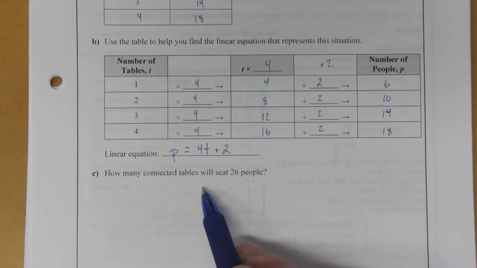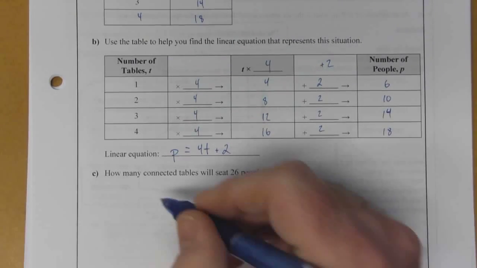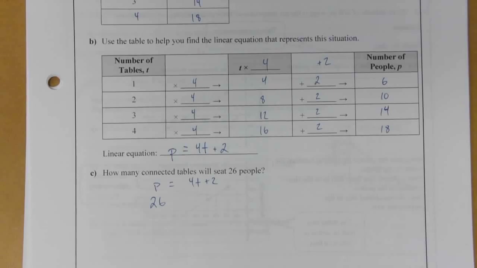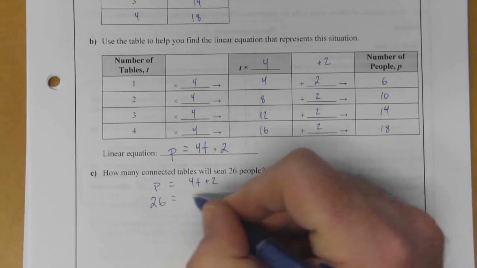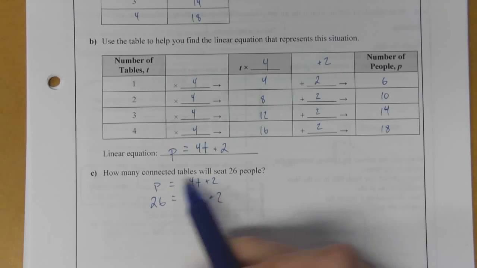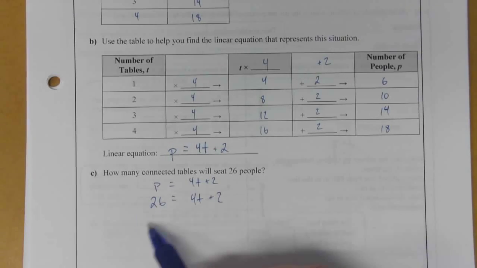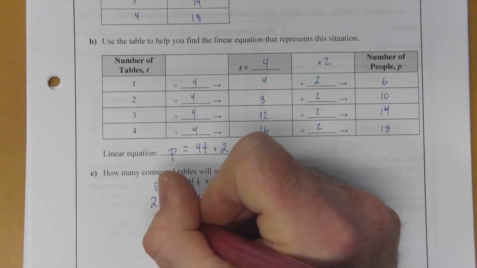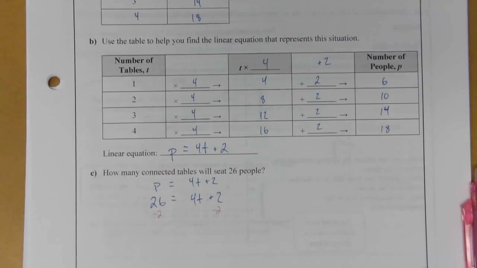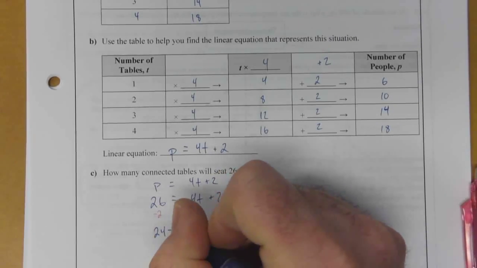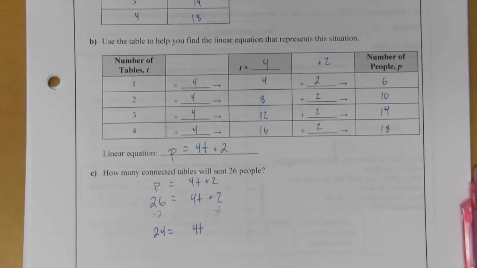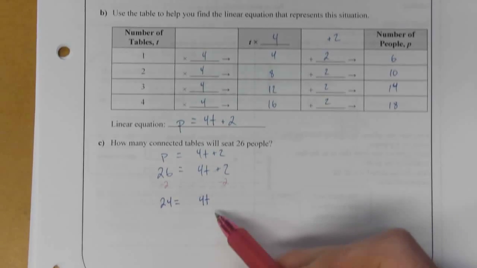How many connected tables will seat 26 people? So 26 we're going to substitute in for P. Here, I'll rewrite it. 26 instead of P. And now we have to try and isolate T so that T equals a number. So we're going to take this plus 2 and we're going to subtract it from the right. But if we do it to the right, we have to do it to the left. So 26 minus 2 is equal to 24. 4t plus 2 minus 2 becomes 4t. So this is 4 times t.